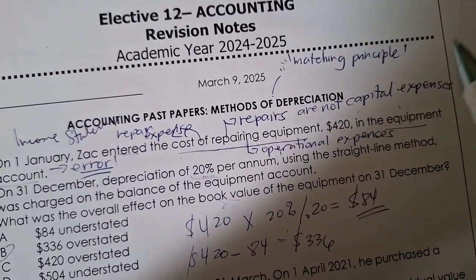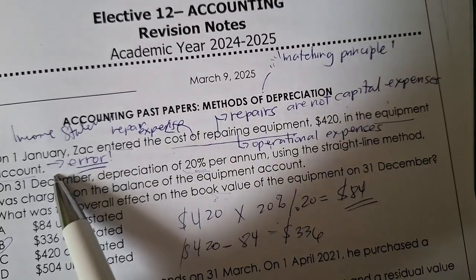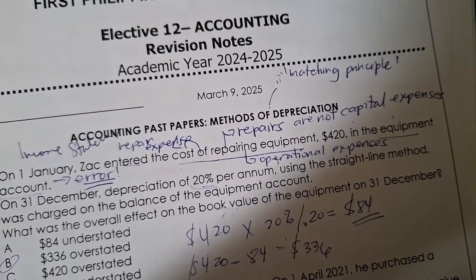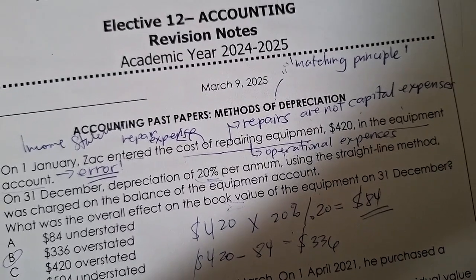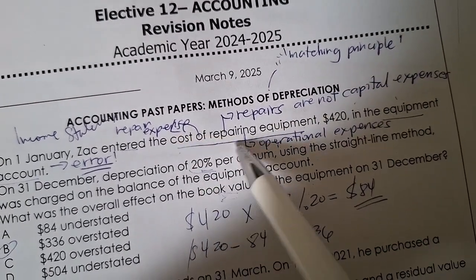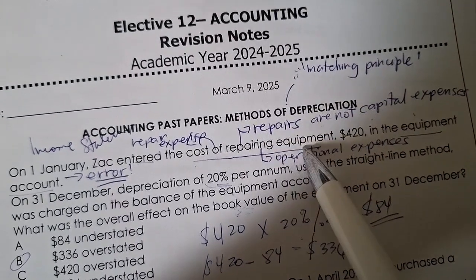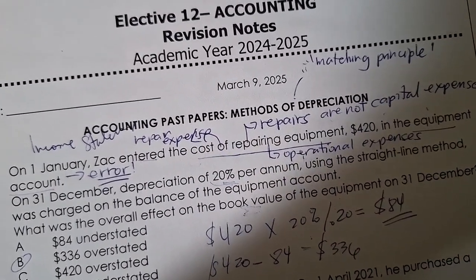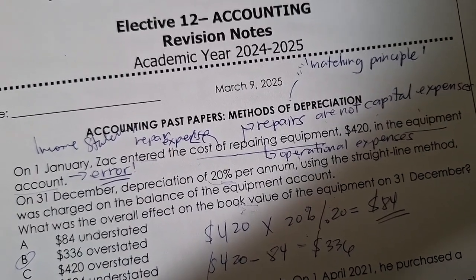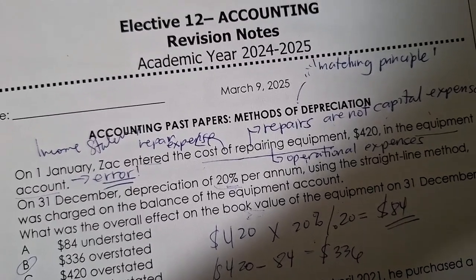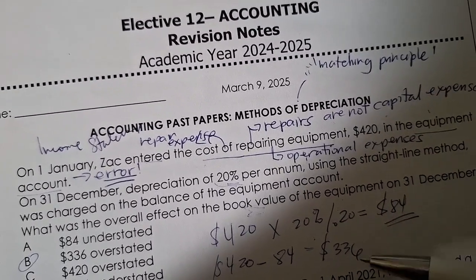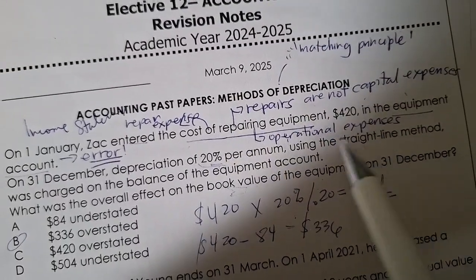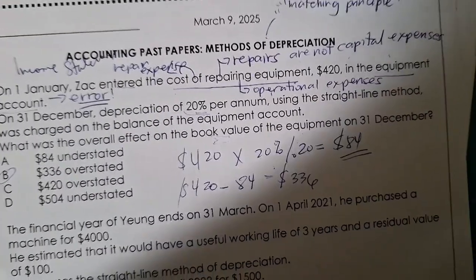Again, capital expenditures are recorded in the equipment account for major improvements, upgrades, or extensions of the useful life of the equipment. On the other hand, repairs, like this example, you have to record as part of the operational expense or simply repair expense, because it's just for the restoration of the equipment to its original functionality. So fixing an equipment or fixing a broken part of the equipment is considered as repair and not part of the capital expenditures. So what happened?